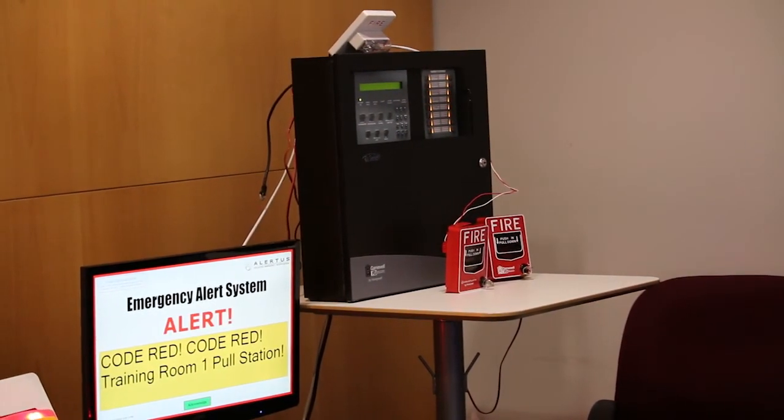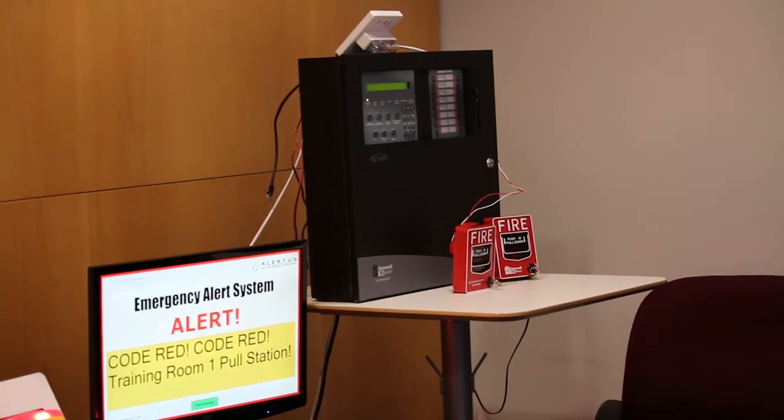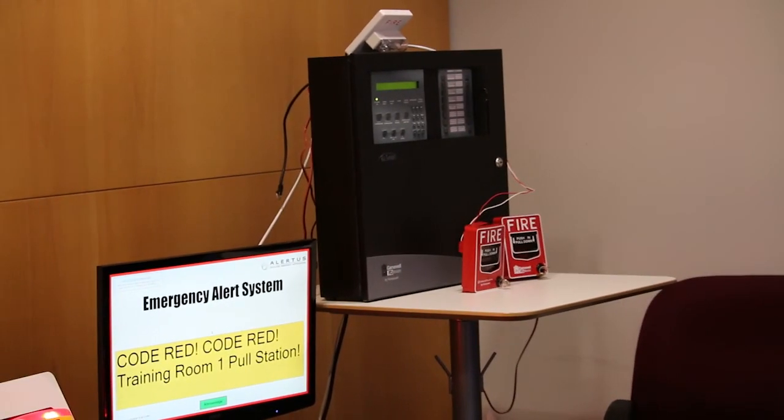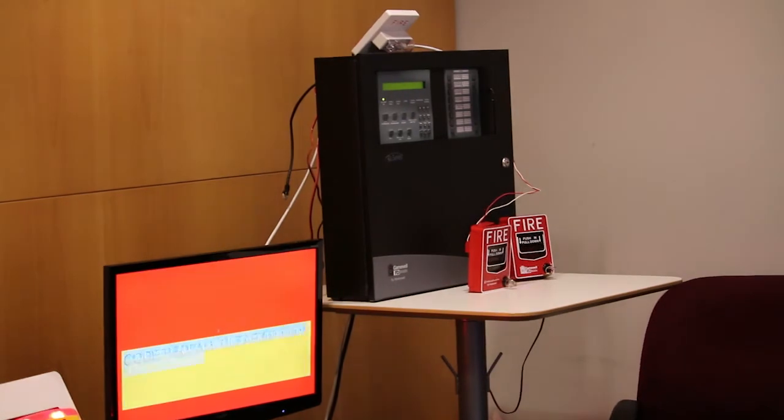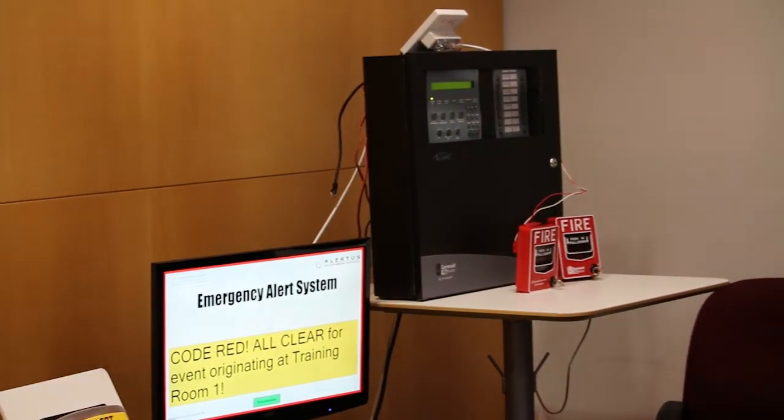Once that reset happens in the fire panel, the Alertus system will receive it and automatically change it to an all clear, and we'll wait for that right now. There's the all clear.